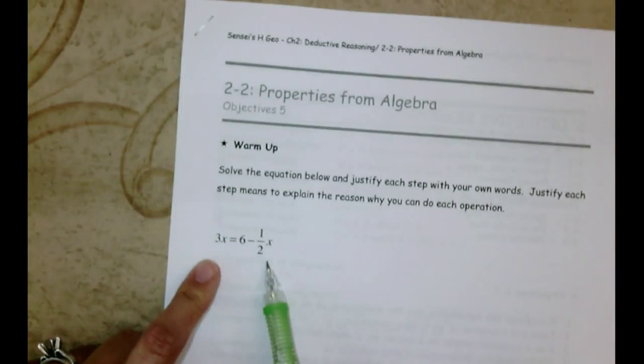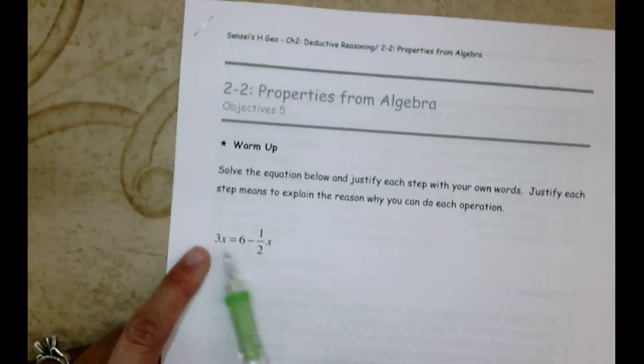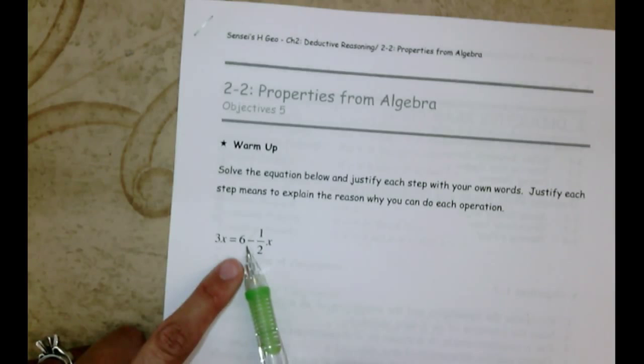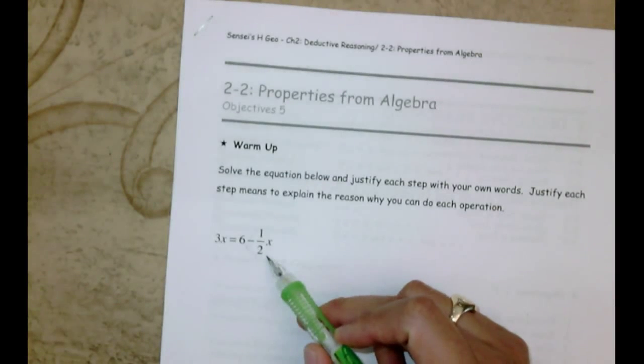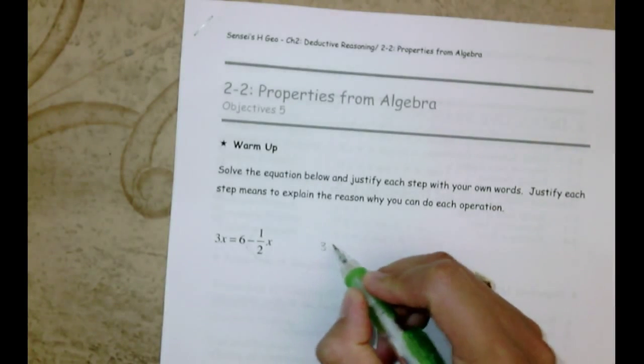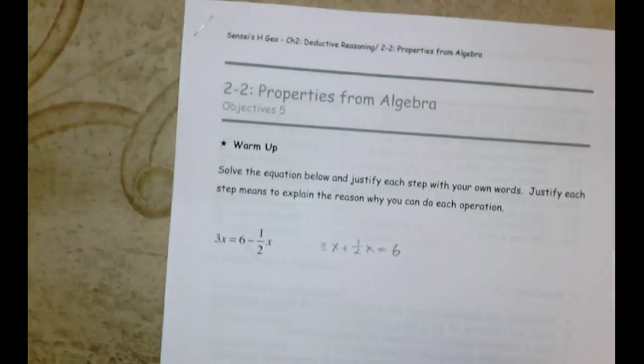So here is the equation and you have to solve for x. The first thing you would do is move this negative 1/2 x over to the other side of the equation so the x terms are together, and on this side of the equation is just a number. So you'd add 1/2 x to both sides, so you get 3x plus 1/2 x equals 6.